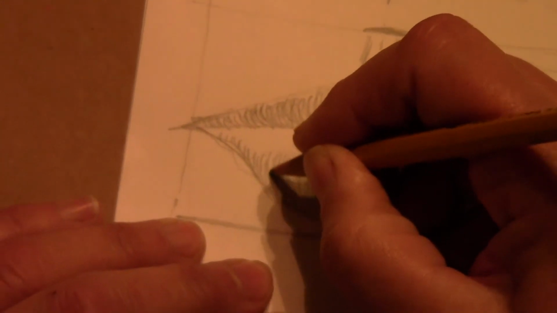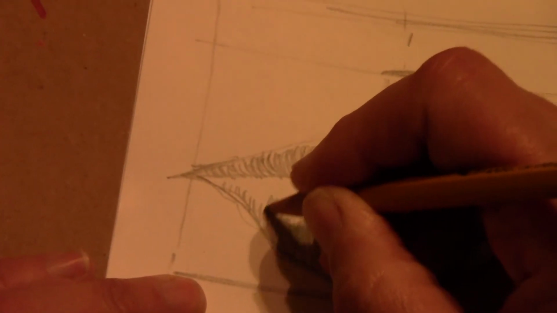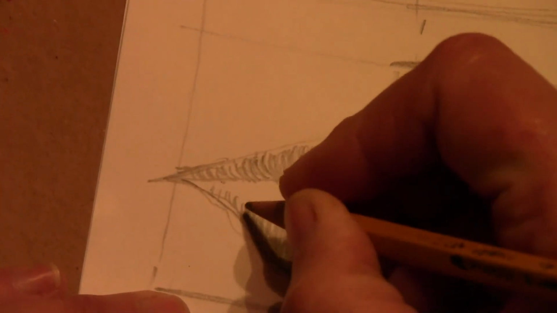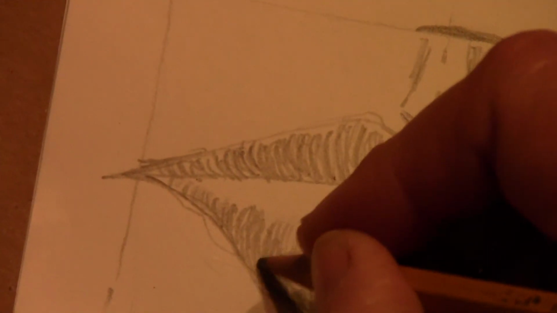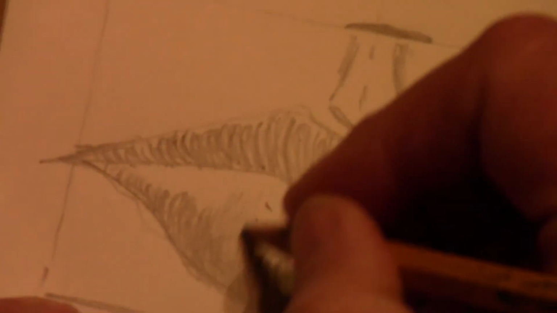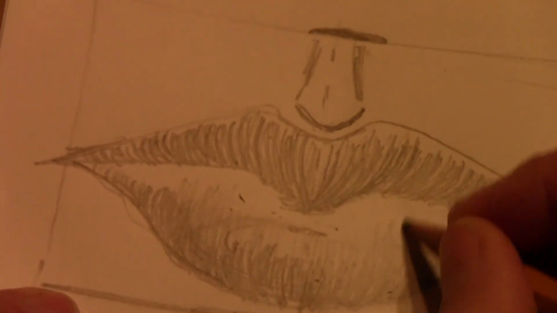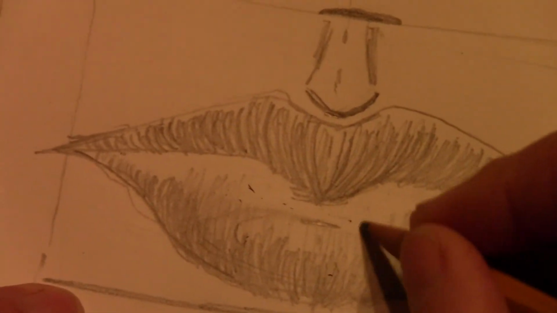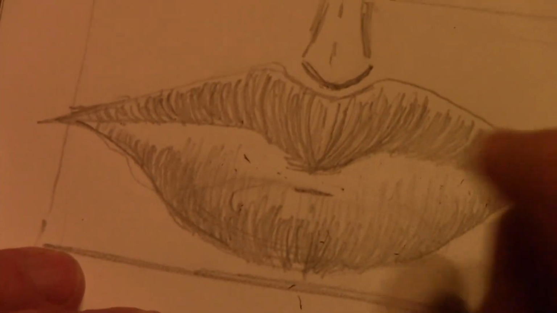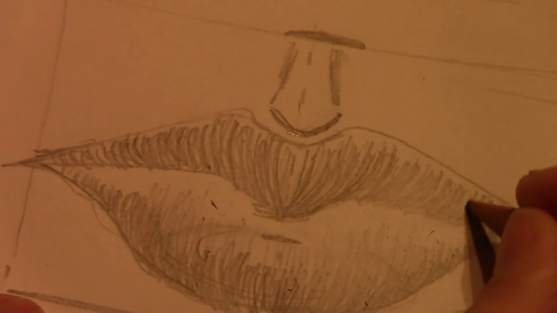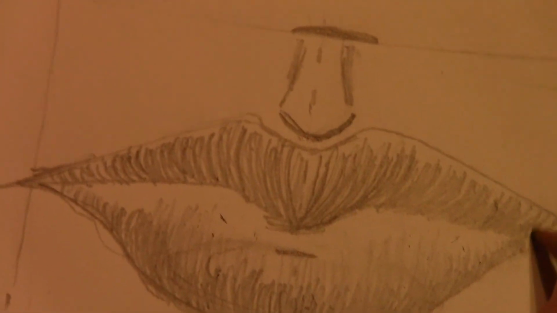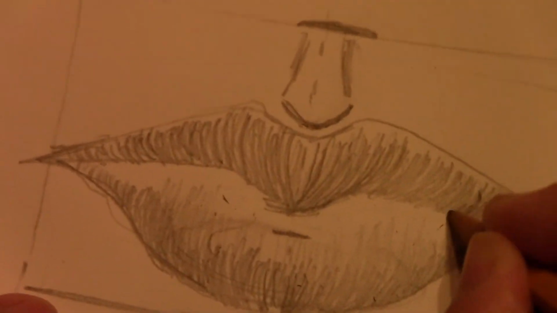And we're trying to create that illusion of space. And if it seems too artificial, I can let that go up a little bit more into the upper part of the upper lip. And I need a little more darker value here.